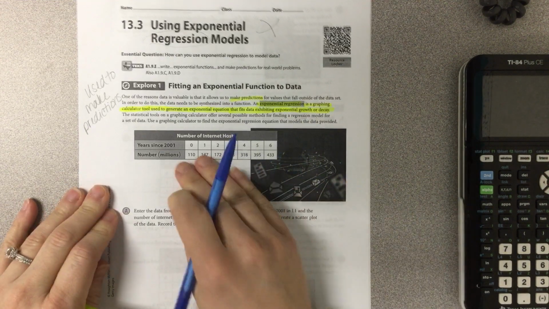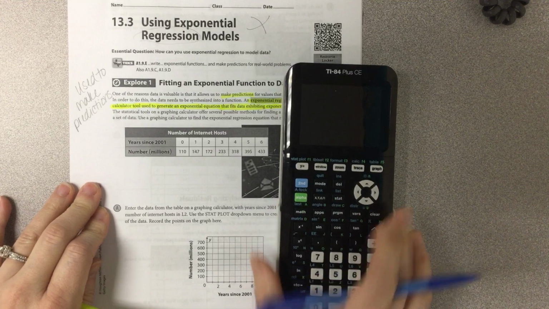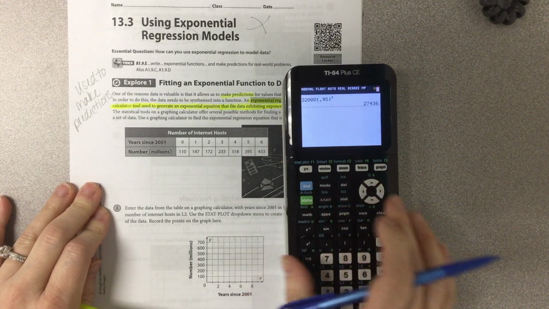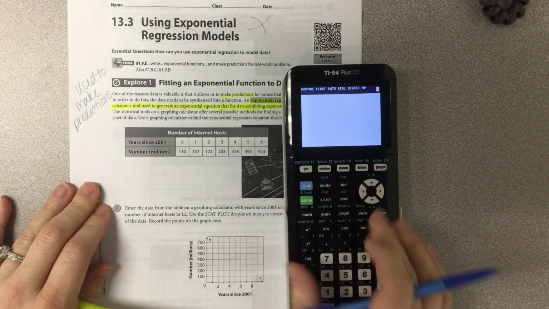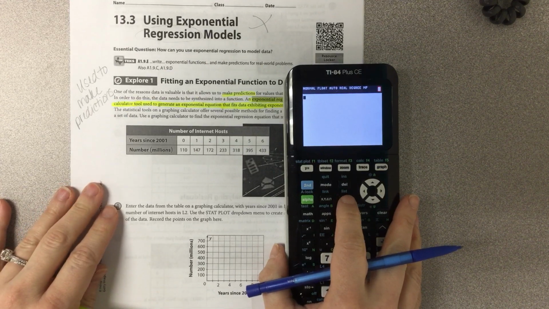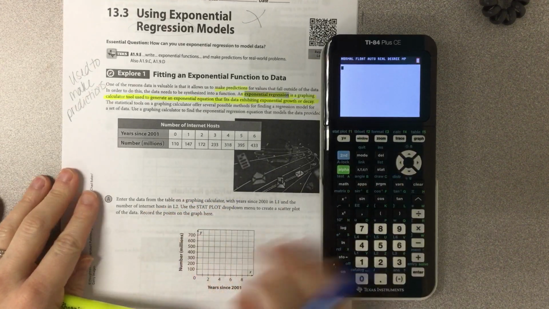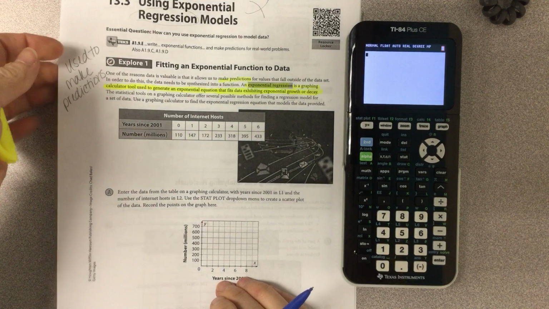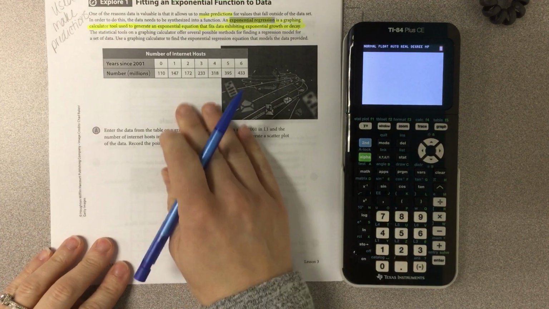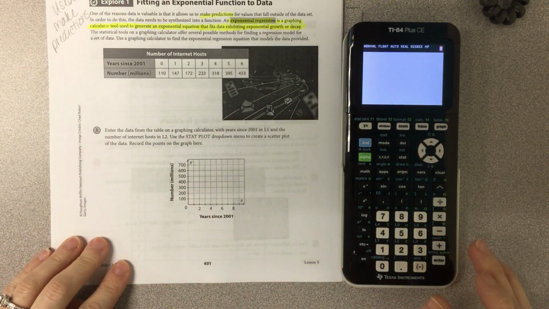So let's go ahead and input this data in our graphing calculator. So remember, we're going to go to stat plot, and actually it walks you through every step, every button press in this textbook pages.